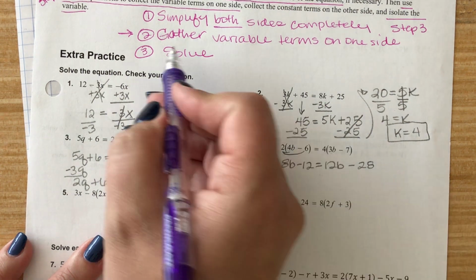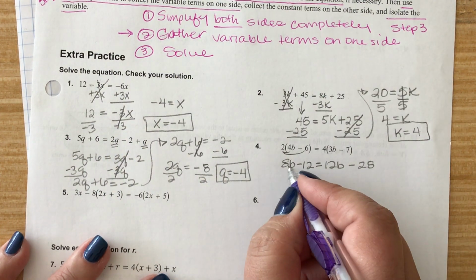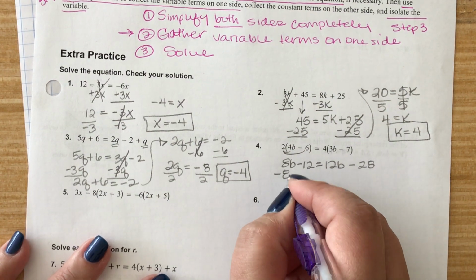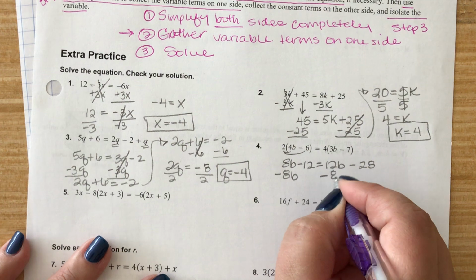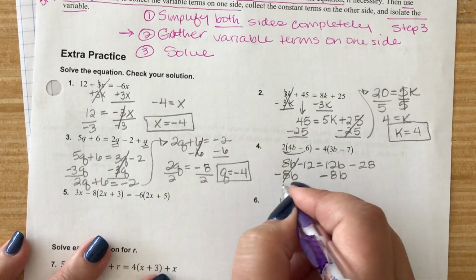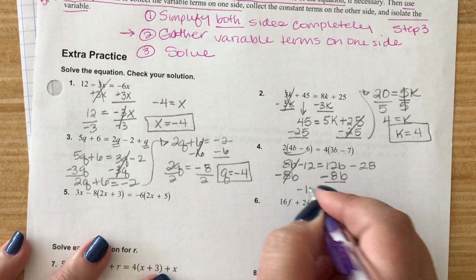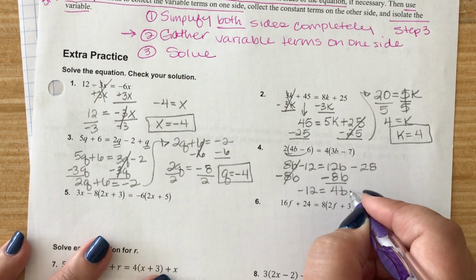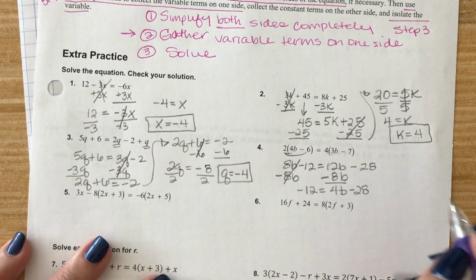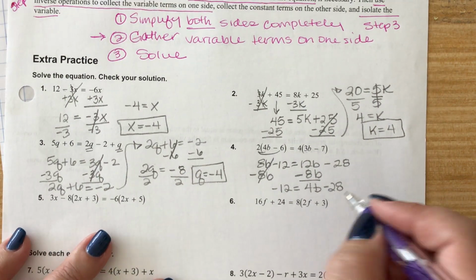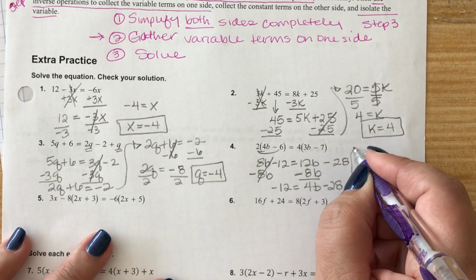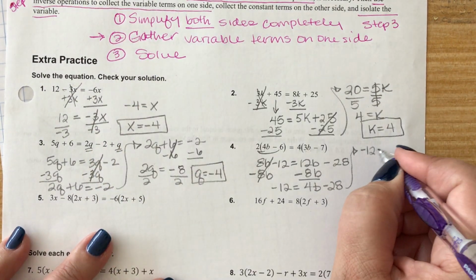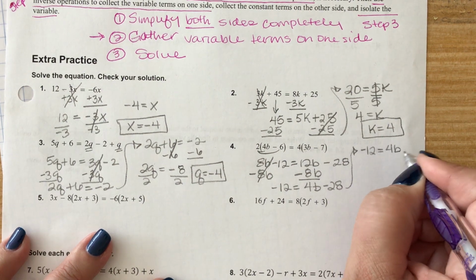Then step 2, gather the variables on one side. I can cancel either the 8s or the 12s. I like to keep things positive, so I'm going to cancel these. That'll leave me with negative 12 on the left, and here it'll be 4b with the negative 28. Now we just have a 2-step equation, and we go into step 3, which is doing the inverse operations to solve.